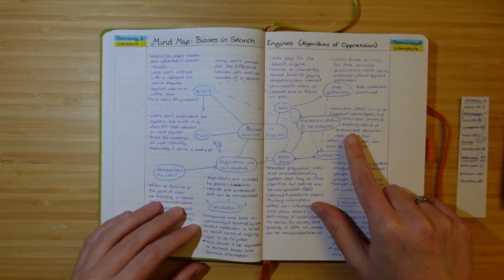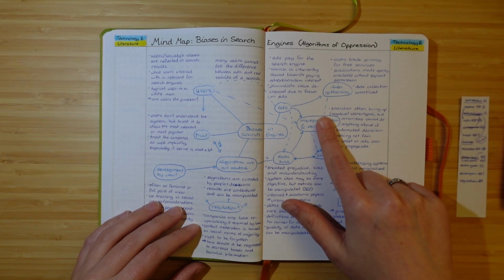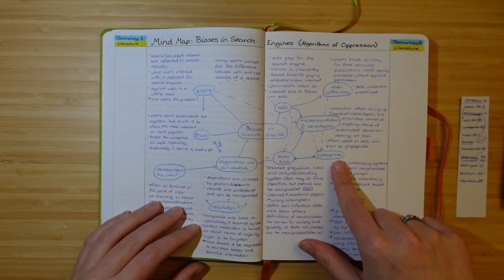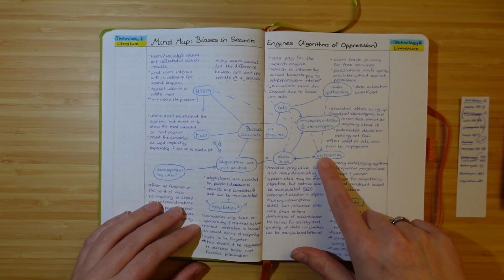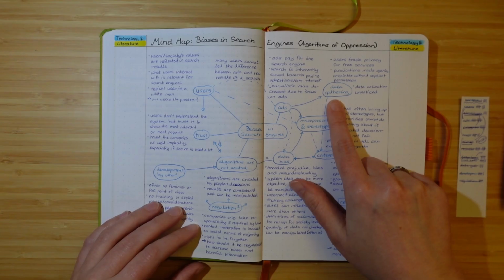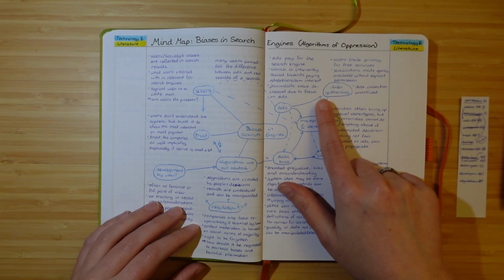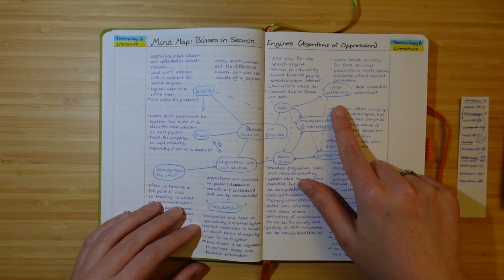And this leads us to another point that we will get to, the categories, but to get there we also need to look at data gathering, which the search engines do for their advertisers as well, and for themselves, of course.